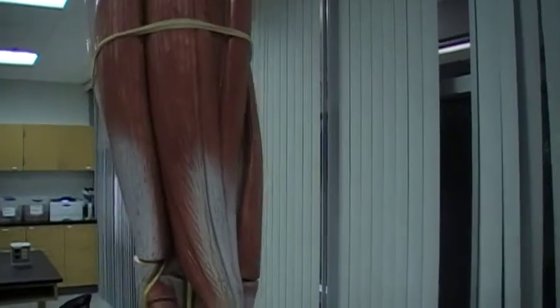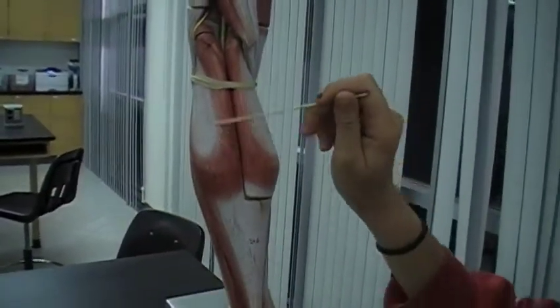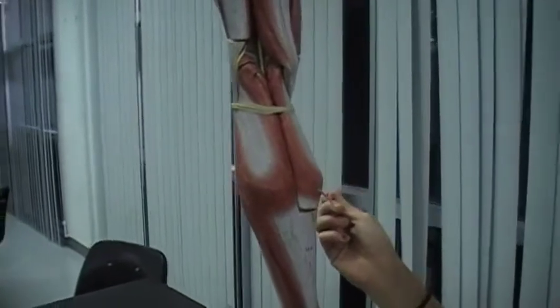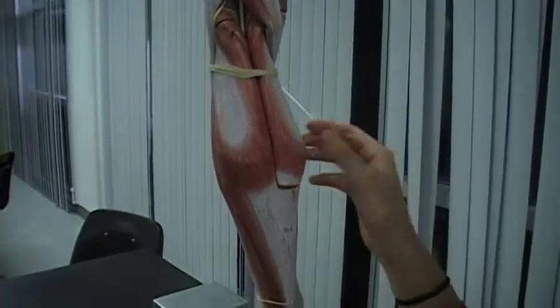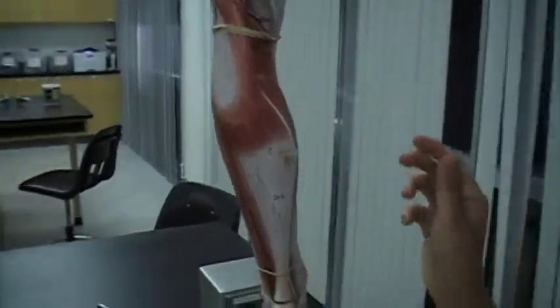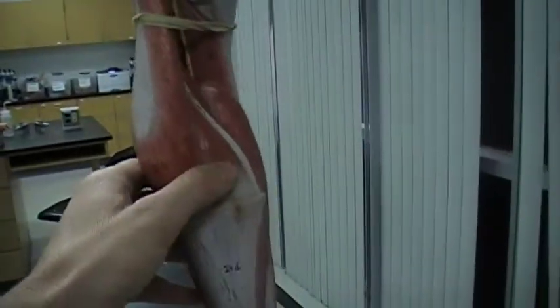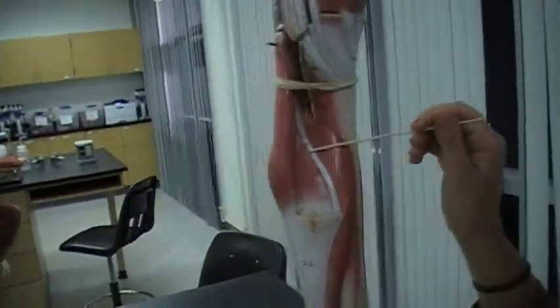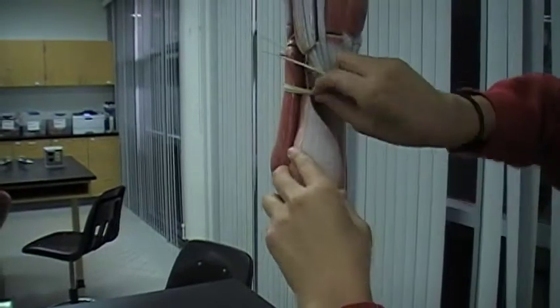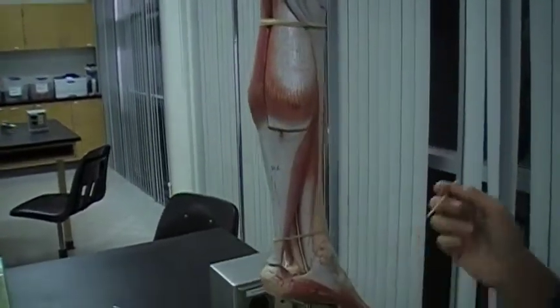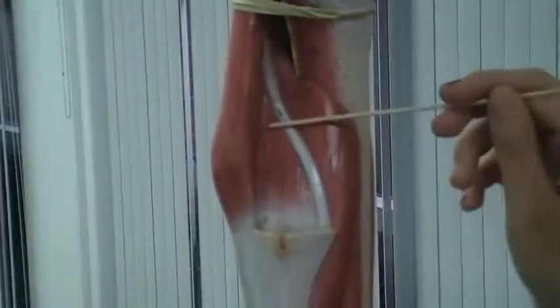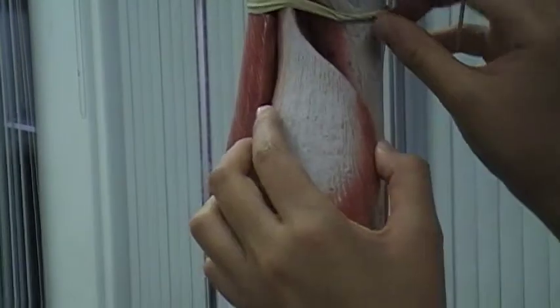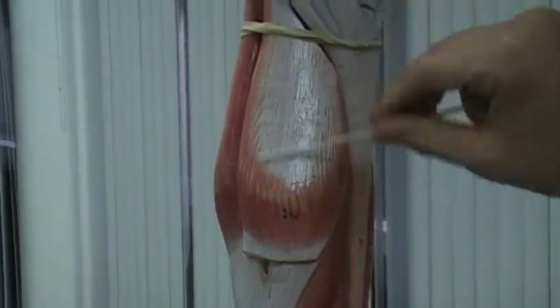And right underneath here, our calves are called our gastrocnemius. Both of these here are the gastrocnemius. Below the gastrocnemius is the soleus. You can see that on the sides. The soleus muscle lies posteriorly on the calves, underneath the gastrocnemius muscles.